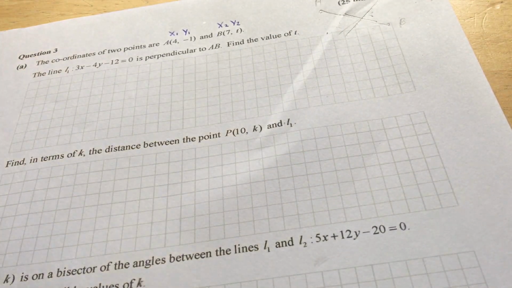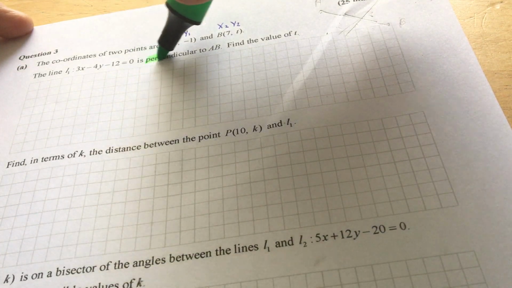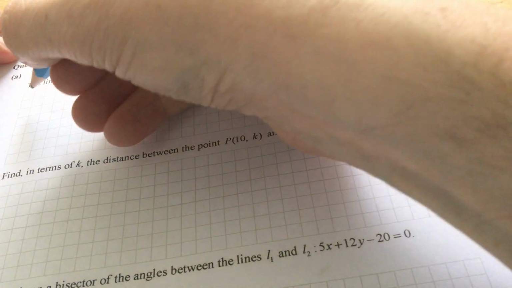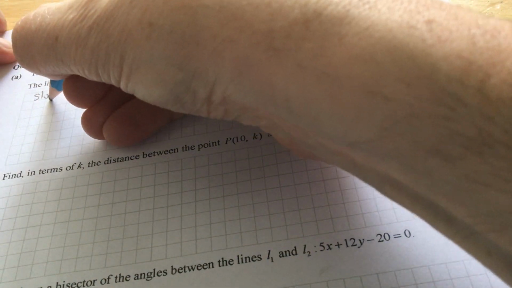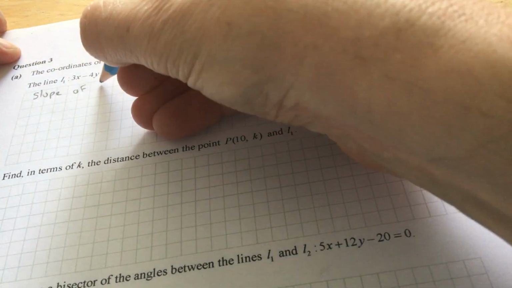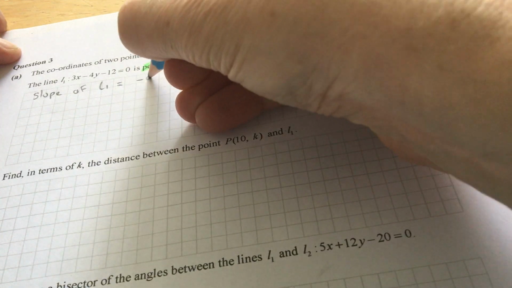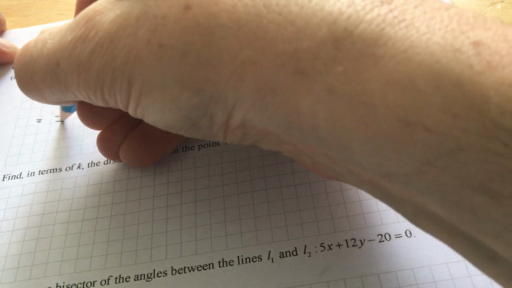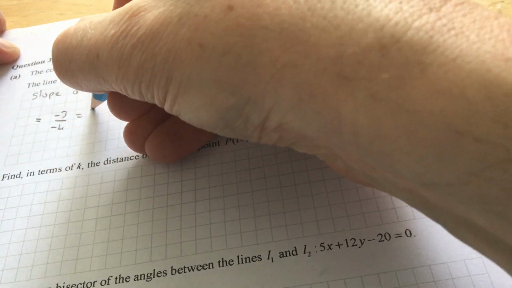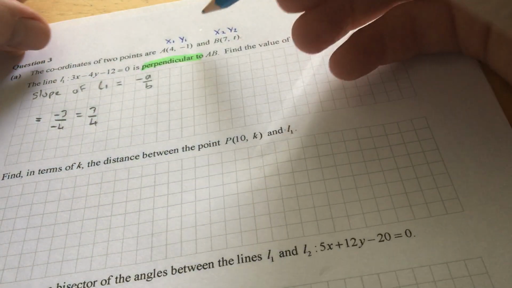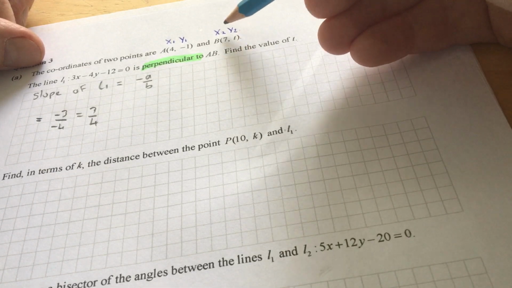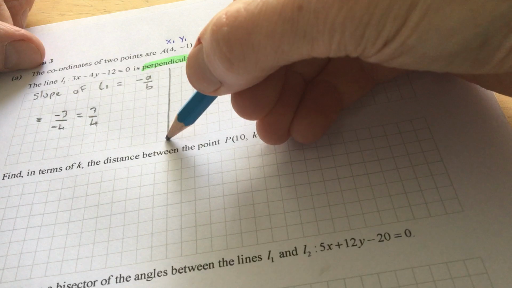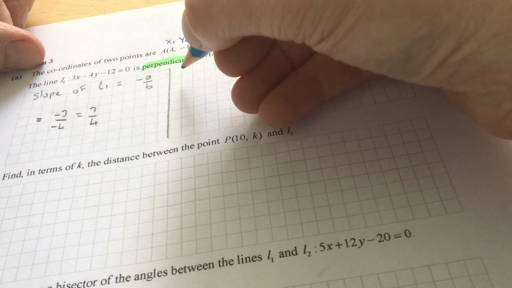So if it's perpendicular, the slopes will multiply together to give you minus 1. So the slope of L1 is minus A over B. So the slope of L1 is minus 3 over minus 4, which equals 3 over 4. So that means that when I use y2 minus y1 over x2 minus x1, I should get minus 4 over 3. Because that's, turn it upside down, change the sign.